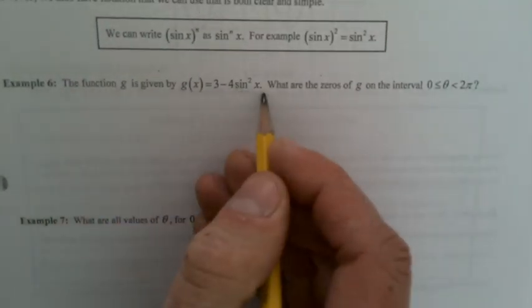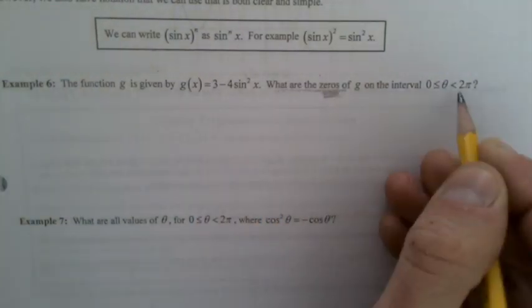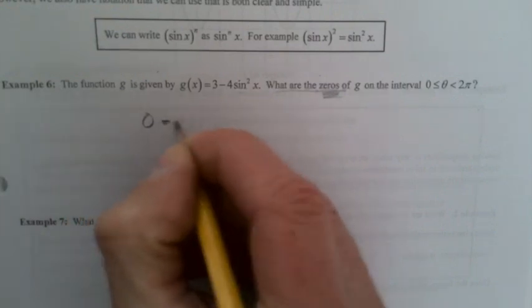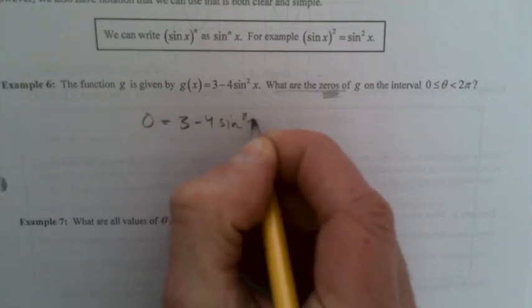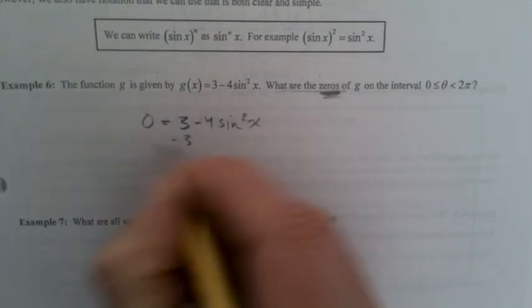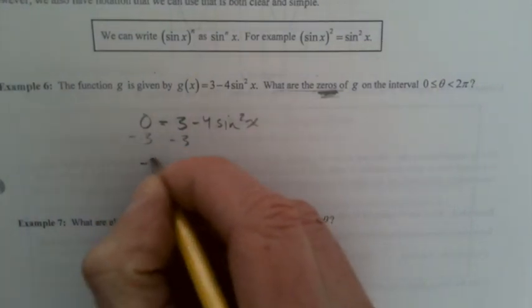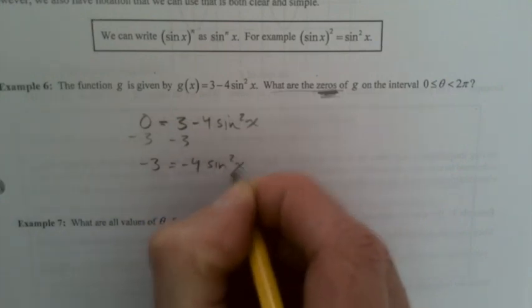We've got this function right here, and it wants to know what are the zeros of g on this interval. So I'll say 0 is equal to 3 minus 4 sine squared of x. Wait, zeros? Aren't those for quadratics? Well, let's see what happens. Subtract 3, subtract 3. We end up with negative 3 is equal to negative 4 sine squared of x.